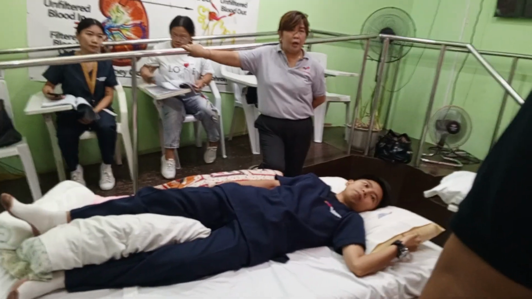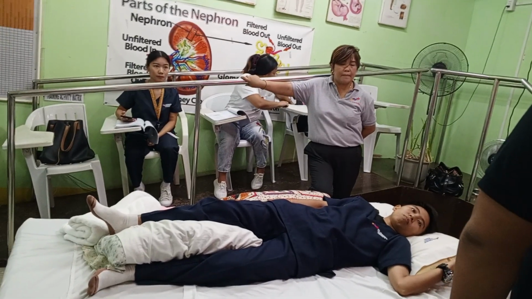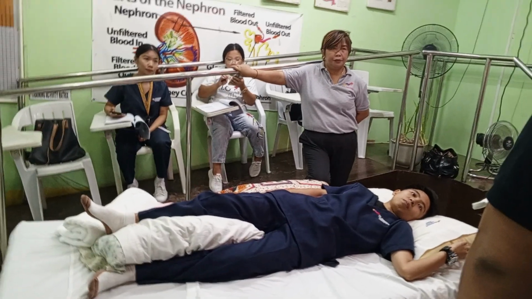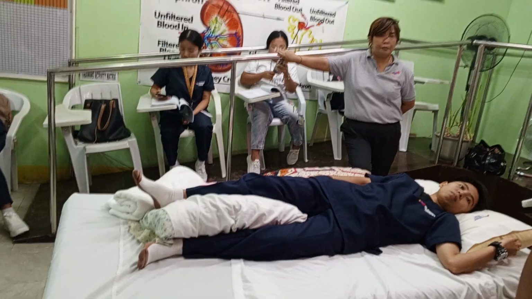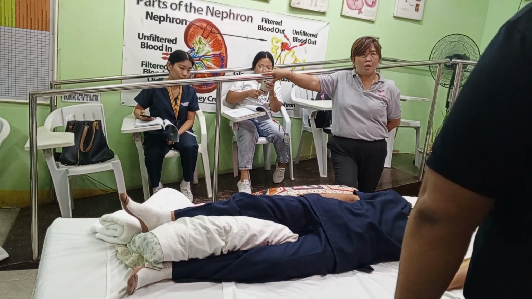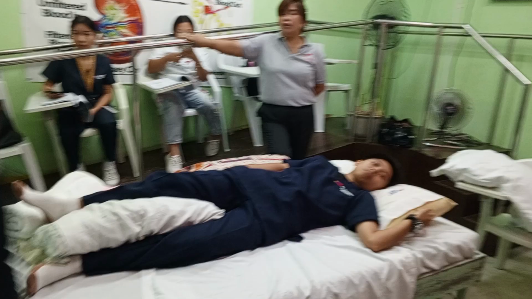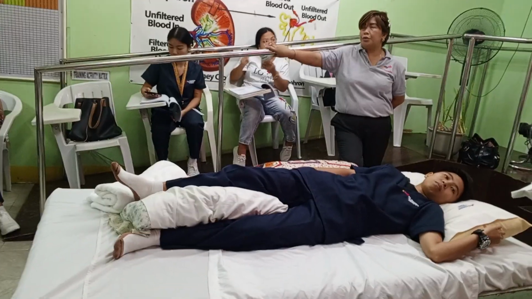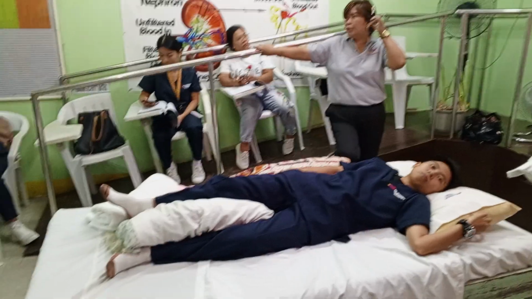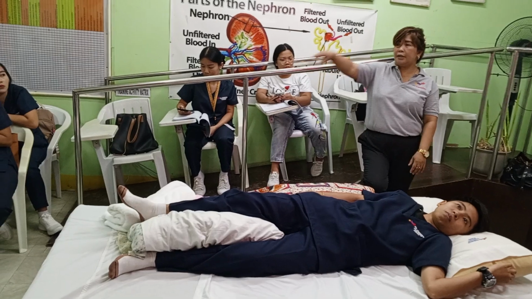Which bone is prone to pressure sore? Start at the head. This is your frontal bone; it's not prone to pressure sore. You have your zygomatic bone, or cheekbones. What about your ears? Yes, possible. Move down. Next.